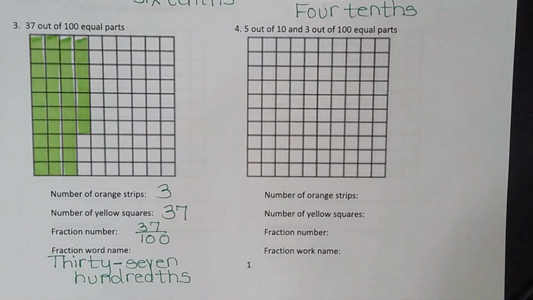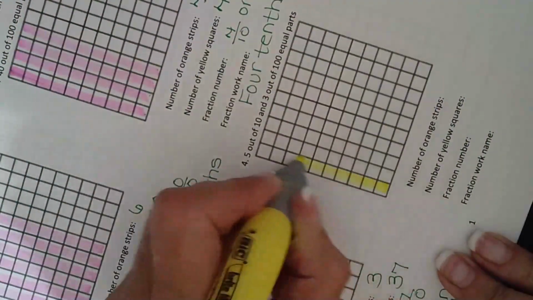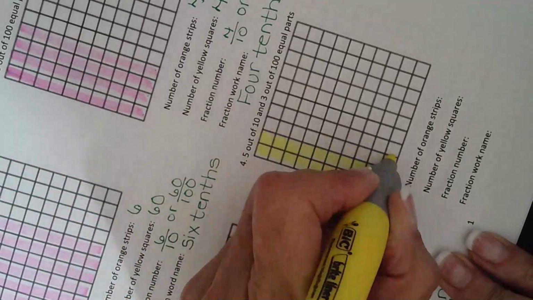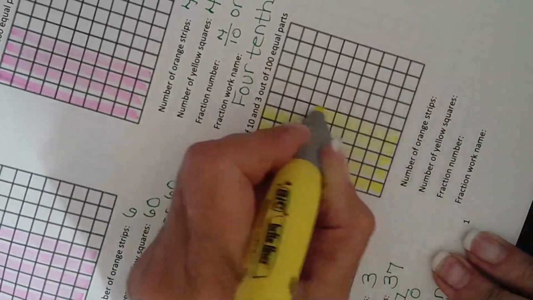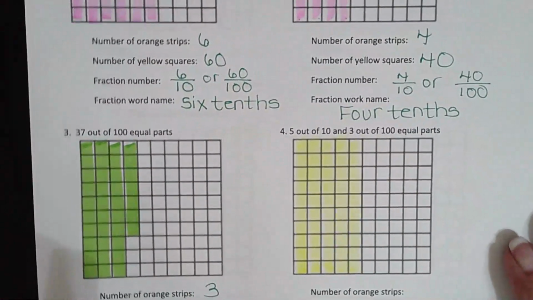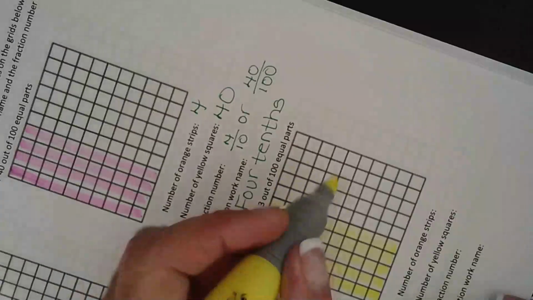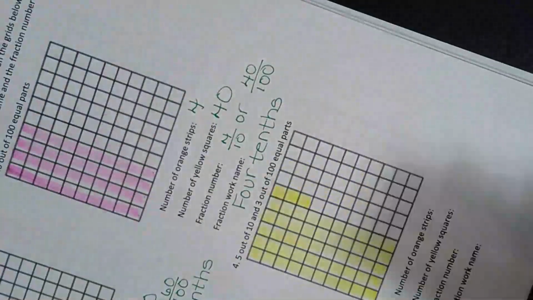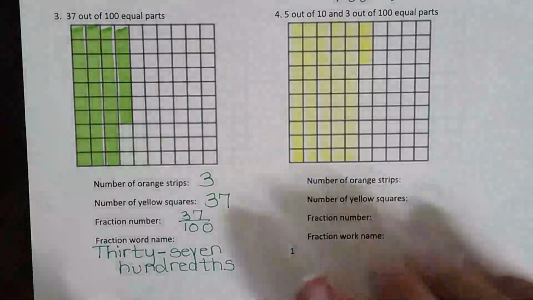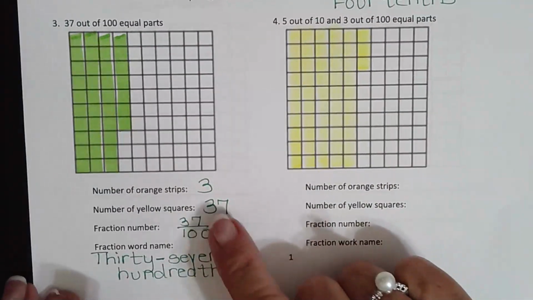Okay, so next we have, oh, I'm going to get another big marker out. 5 out of 10. So let's do that first. So 1, 2, 3, 4, 5. So 5 out of 10, and then they want 3 out of 100. So 5 out of 10 and 3 out of 100. Okay, so now I do think this was 7, or this is supposed to be 7 based on this one here.